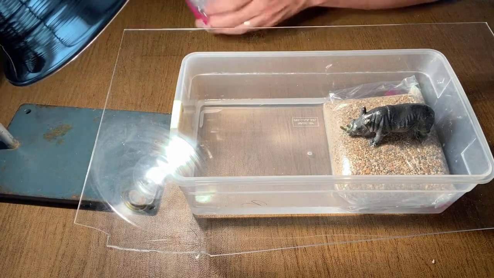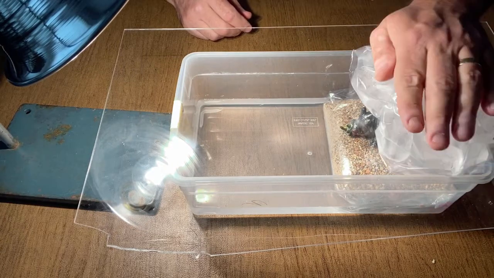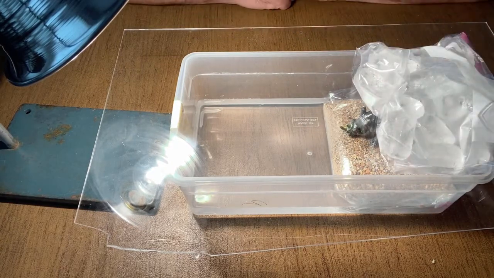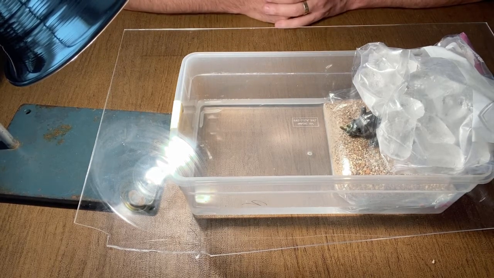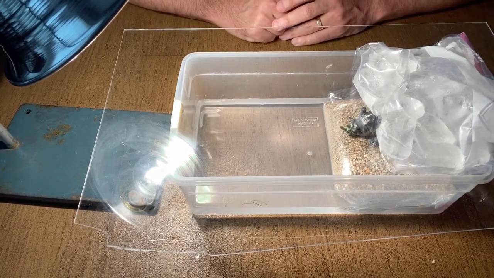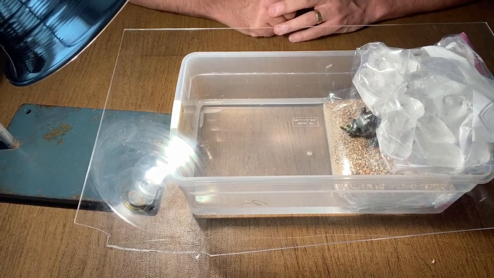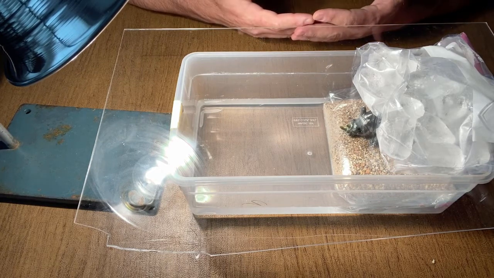And there's one more thing I'm going to add. I simply have a Ziploc bag filled with ice, and I'm going to leave that right here on top, right where the rhinoceros is. I think it's a rhinoceros. Think so. Anyways, so maybe it's not. I think it's a dinosaur. But anyways, we're going to let this run for about 5 minutes. And then we're going to come back and we're going to see where the water cycle is taking place.